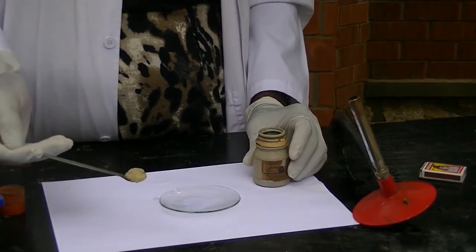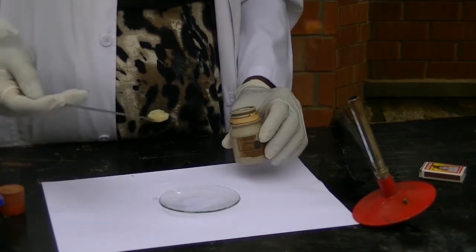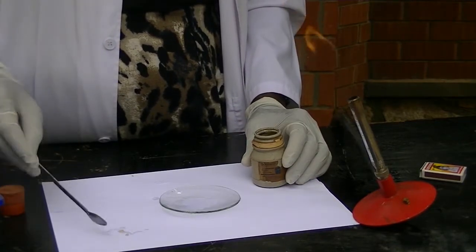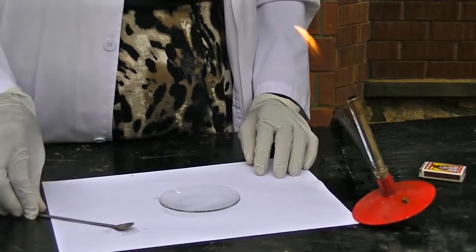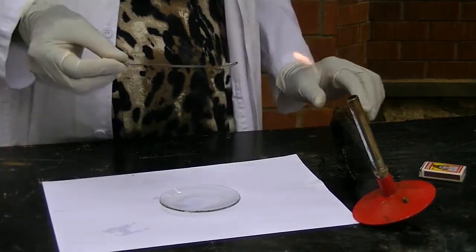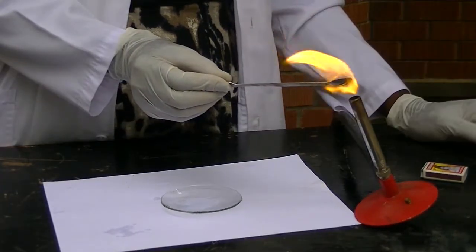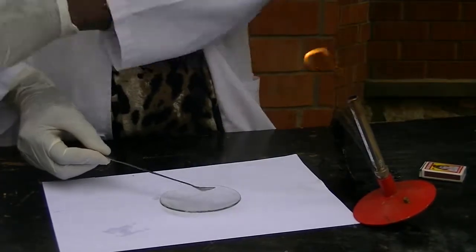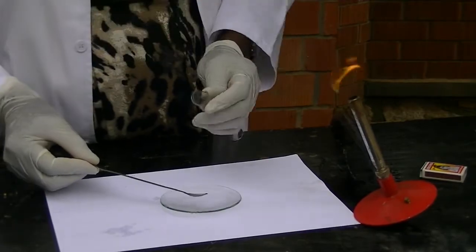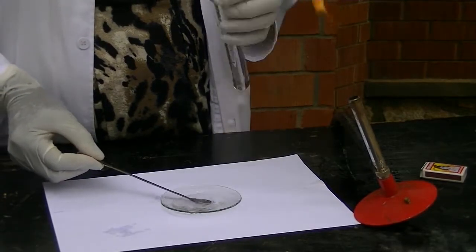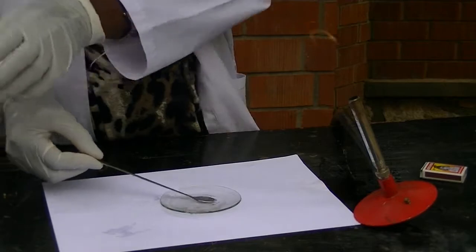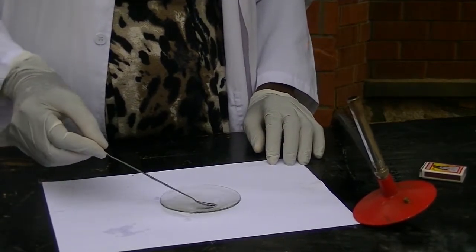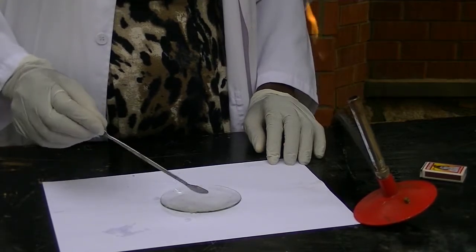This is the sodium, which is a gray metal. So kindly observe the flame. Sodium burns with a yellow flame. And when the oxide is dissolved in water, let us see what it will produce. They always say metals form basic oxides. When dissolved in water, they produce an alkaline solution.